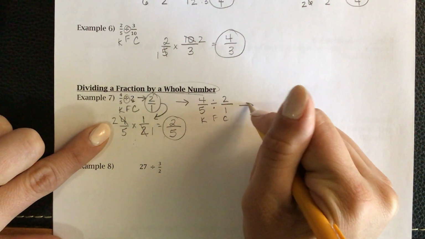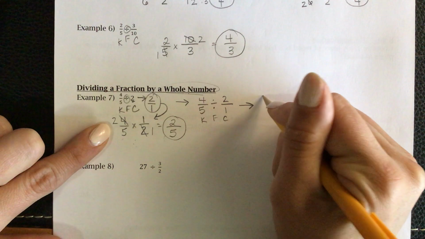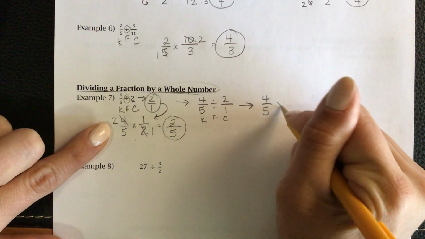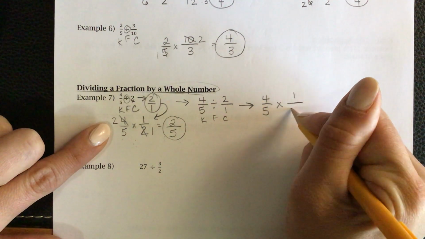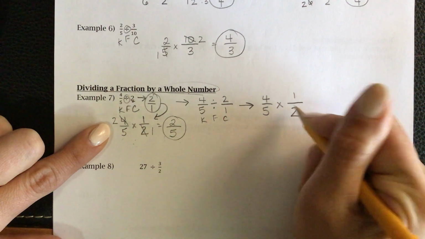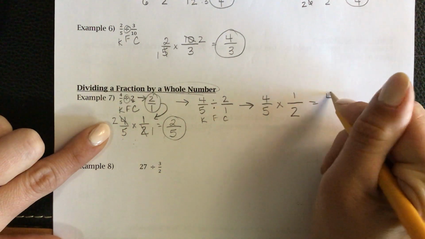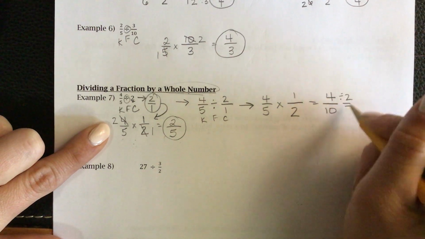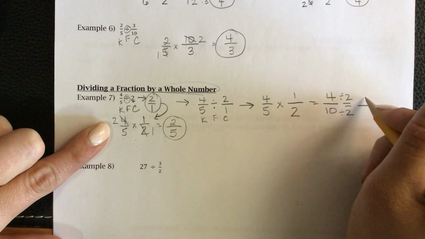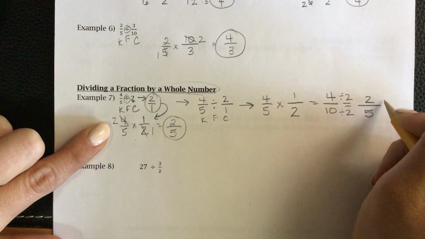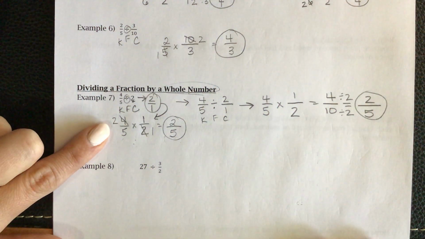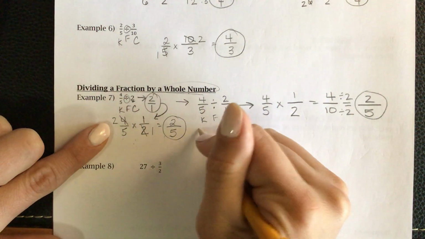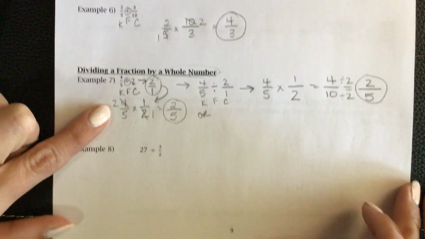Watching that again without cross-canceling: keep the first fraction, change it to multiply, multiply by the reciprocal of the second number, multiply straight across, I get 4/10, divide by 2 on the top and bottom to simplify, and I get 2/5. Okay, so it's either one. You don't have to do both.